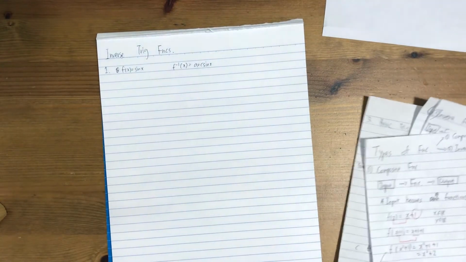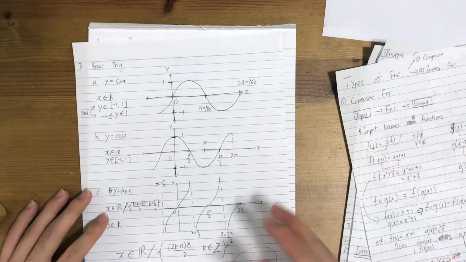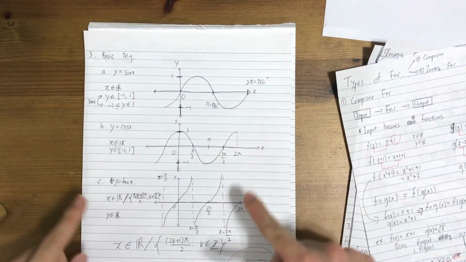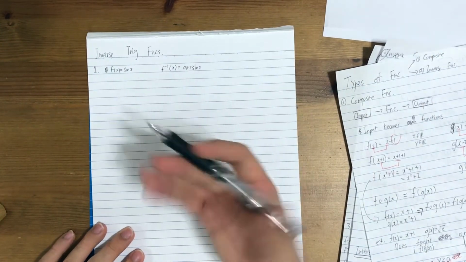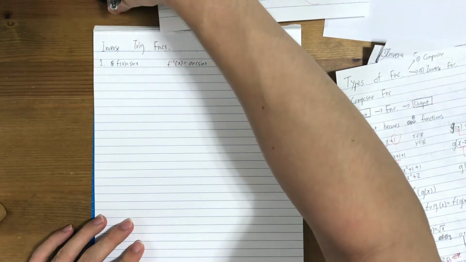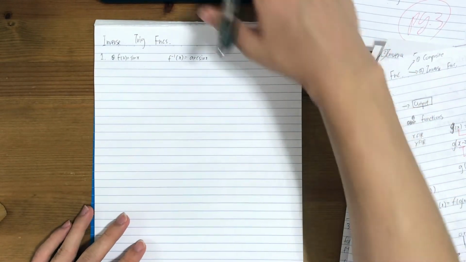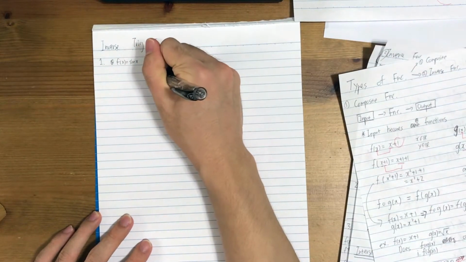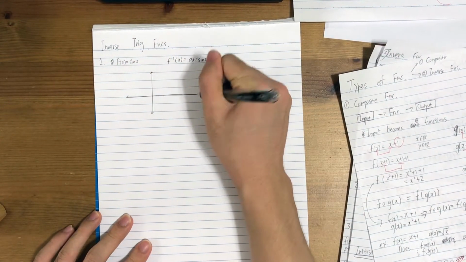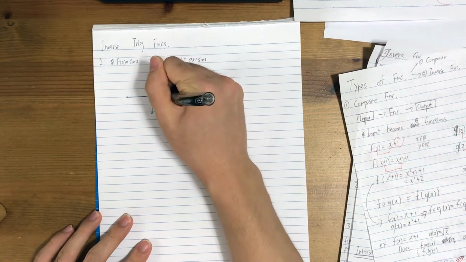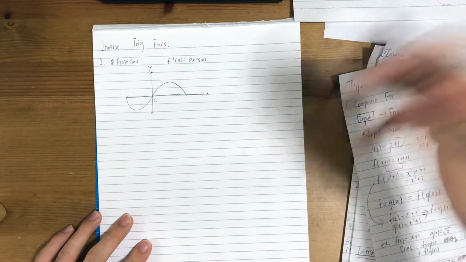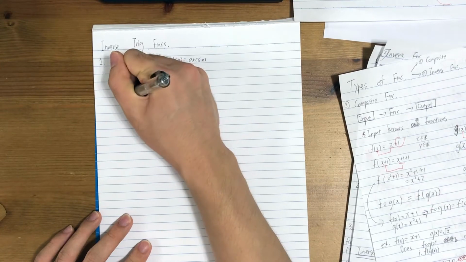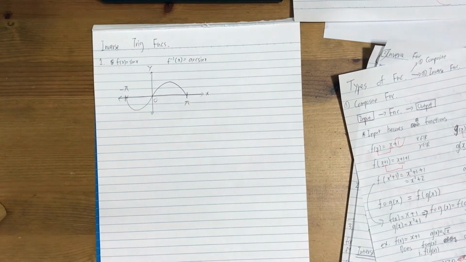And from yesterday, we have sketched the basic trigonometric functions, so sine, cosine, and tangent, right? And we have also looked for their domain and range. And we also learned how to sketch the inverse function. So let's try to sketch the inverse function of sine. Sine has a period of 2 pi, so it just repeats over and over again. So let's sketch it like this.